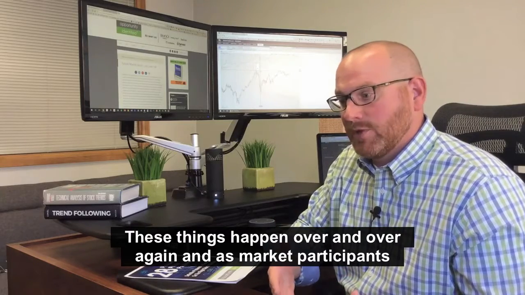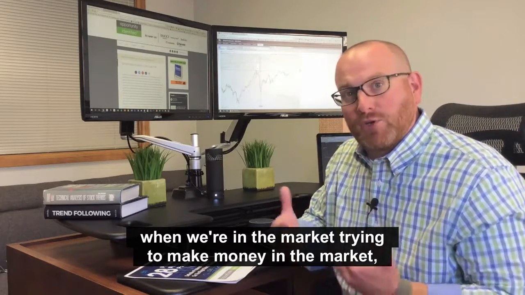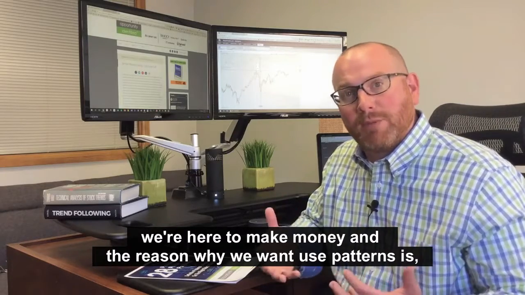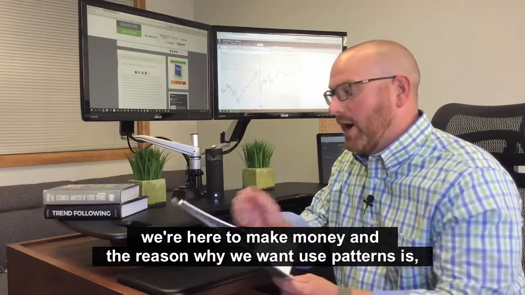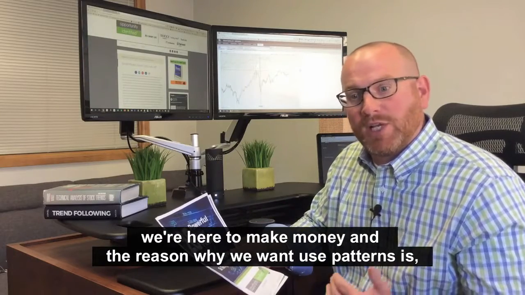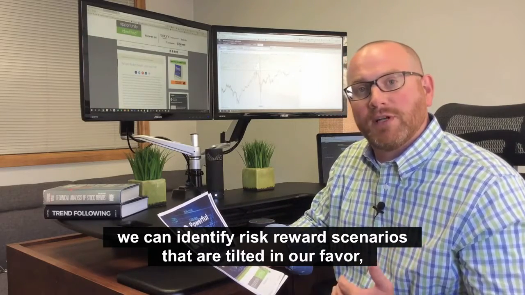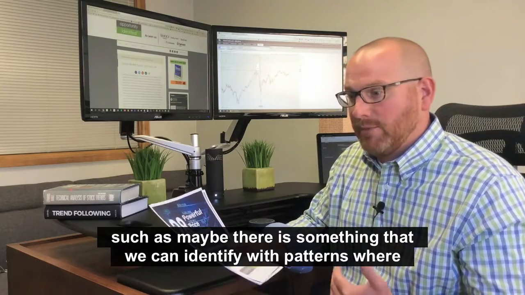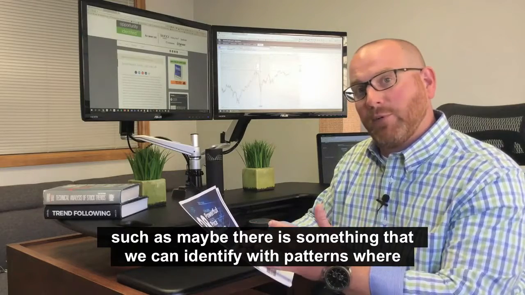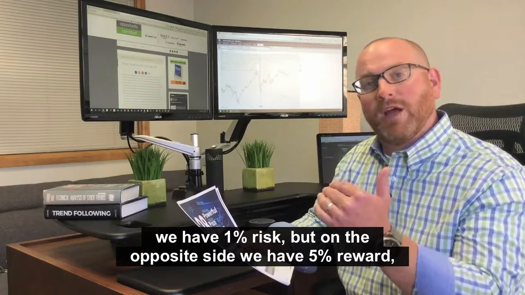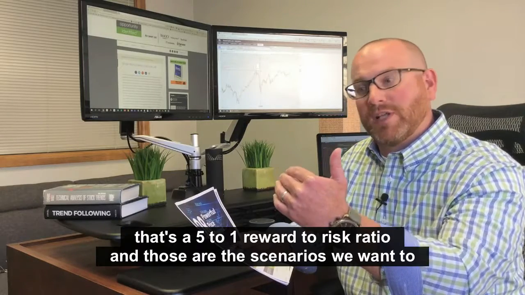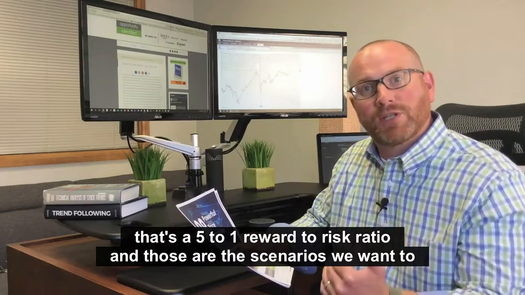And as market participants, when we're in the market trying to make money, because that's why we're here, right? We're not here to have opinions. We're here to make money. And the reason why we want to use patterns is we can identify risk-reward scenarios that are tilted in our favor, such as maybe there's something that we can identify with patterns where we have 1% risk, but on the opposite side, we have 5% reward. That's a 5-to-1 reward to risk ratio.